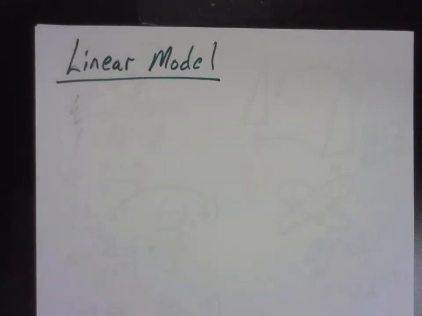A linear model is simply a linear equation that models what's going on, that kind of describes what's happening. Okay?